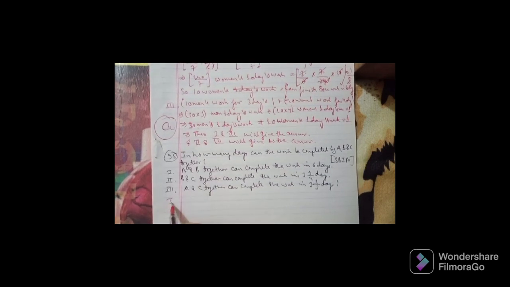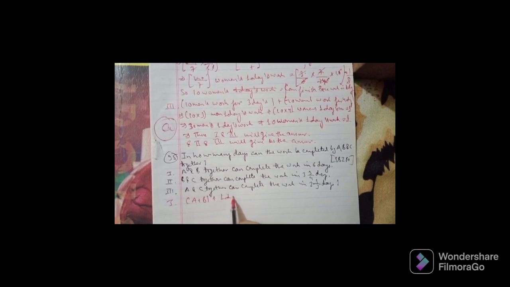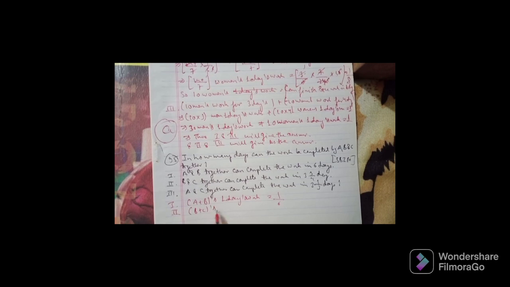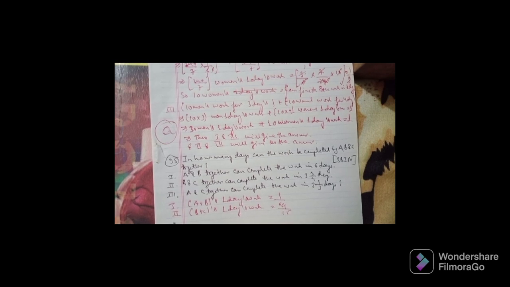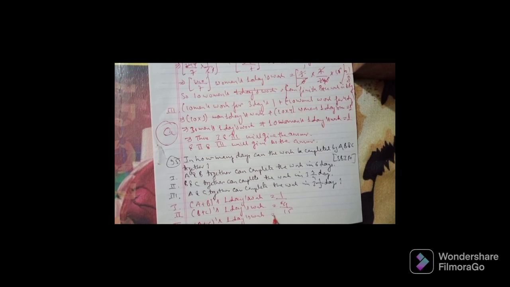According to the first statement, A plus B's 1 day's work equals 1 by 6. Second statement, B plus C's 1 day's work equals 4 by 15. Then the third statement, A plus C's 1 day's work equals 3 upon 10.